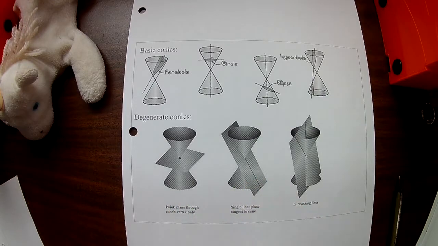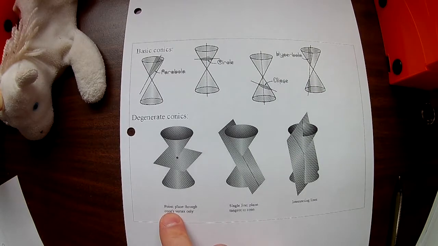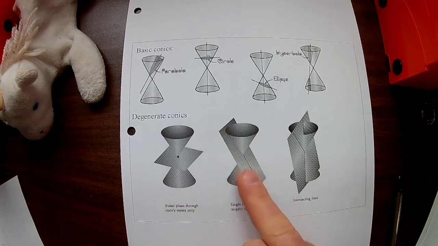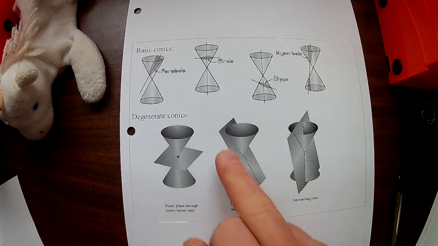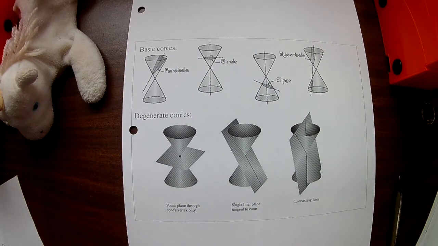Down here, you have the degenerate conics. There are other ways that we can intersect the double napped cone. If we intersect just at the vertex of the cones that come together, we would get what is called a point. Not that you guys have ever seen that before. We could slice right along the side of the cone so that plane just intersects in a line. And we can slice straight down the center where we can get two intersecting lines. Again, degenerate makes it sound a lot cooler than it actually is.